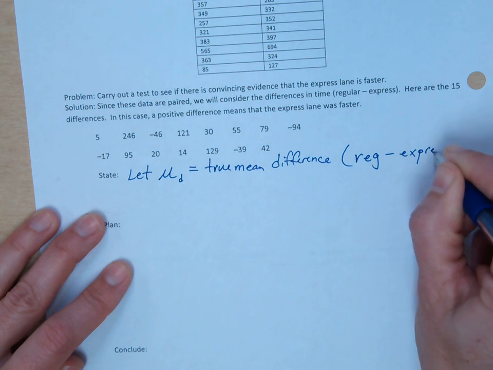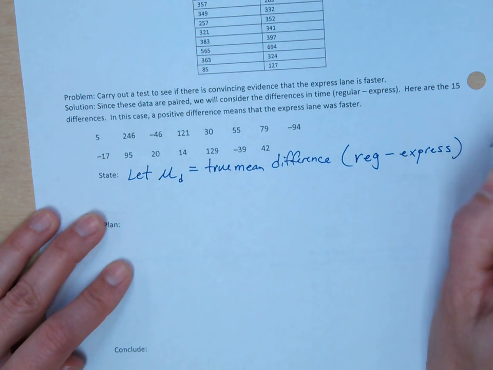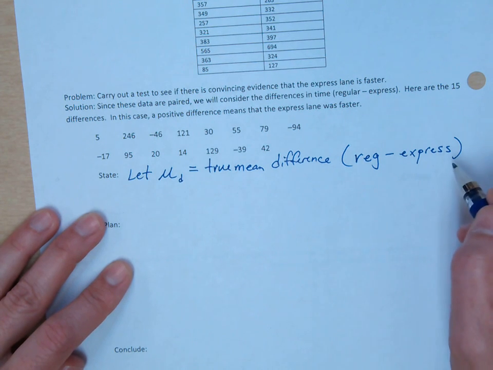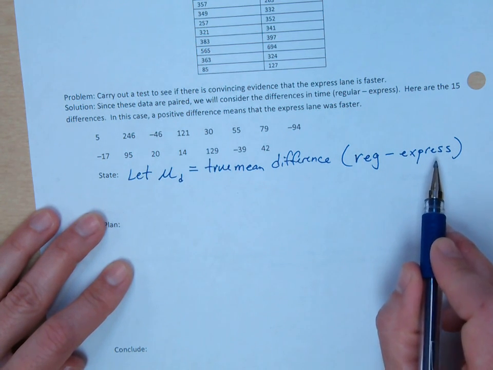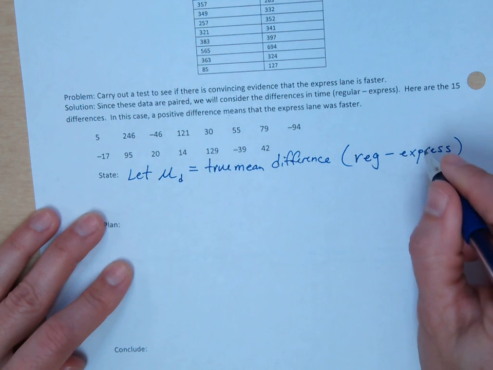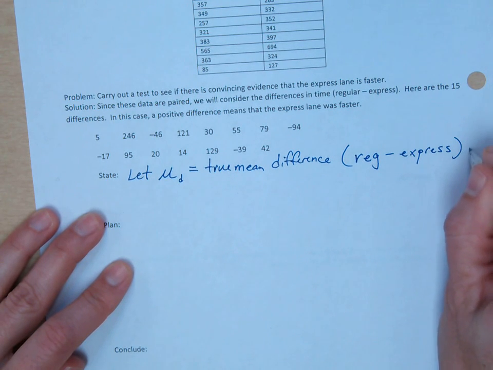And what do we hope our difference is? Positive or negative? Positive, right? If we think about it, if we do regular minus express, we want express to be faster, so it takes less time. So regular minus express should be positive. So the true mean difference, regular minus express in time.